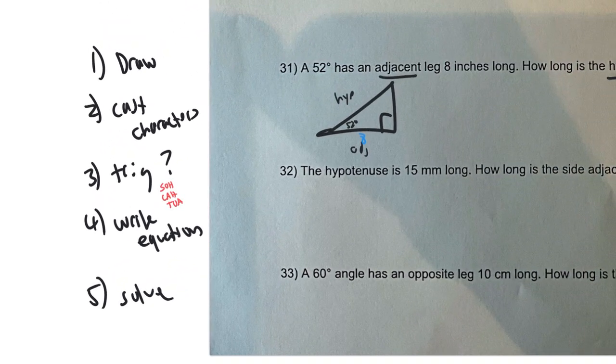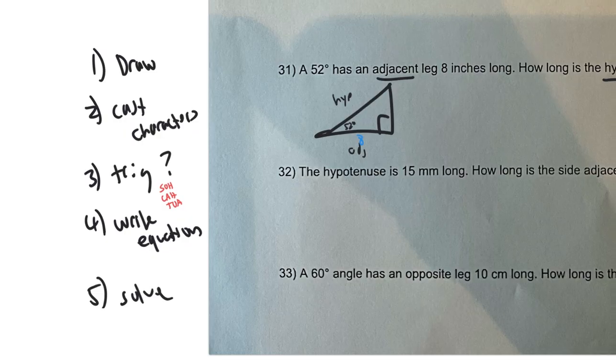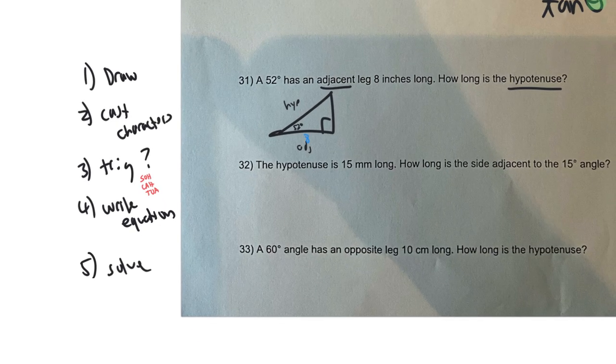How do you choose between these? Well, it depends on the characters. What were the characters? We have an angle, we have adjacent, we have a hypotenuse. We have an A and we have an H. So that is a cosine situation. So we are choosing cosine. Step number 4, write the equation. Okay, well, the equation is that cosine of an angle, in this case it's 52, is equal to adjacent over hypotenuse. So that would be 8 over h.